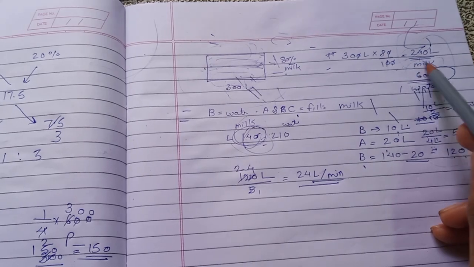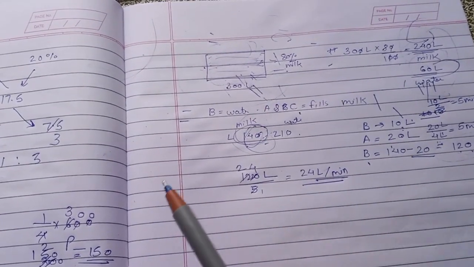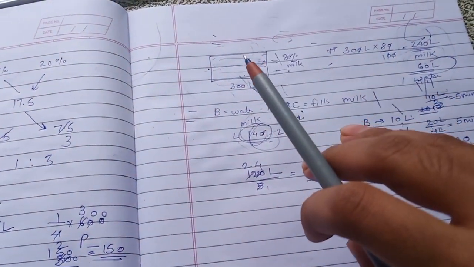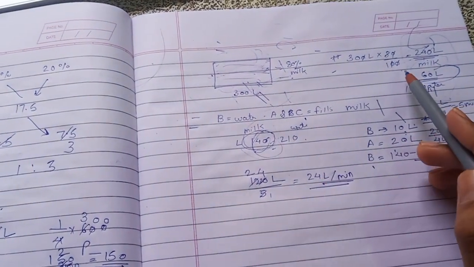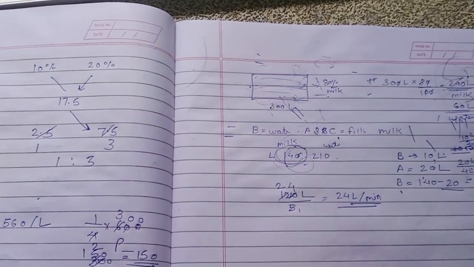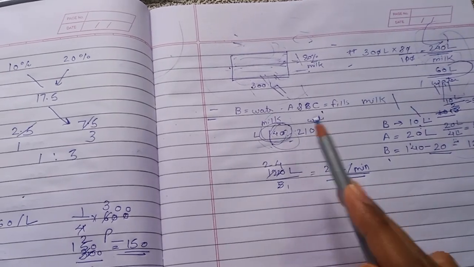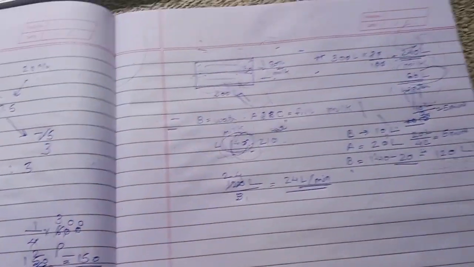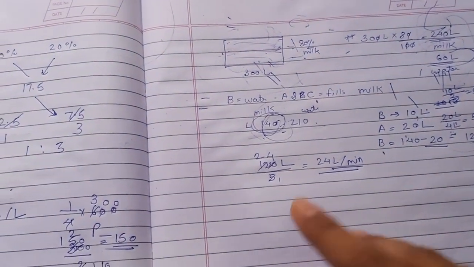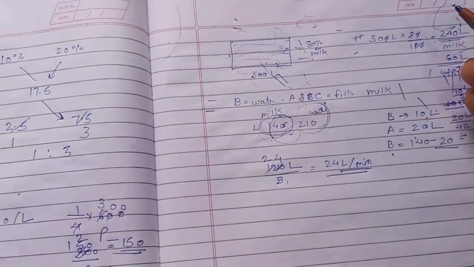And 60 liters of water is there. So that means when the C tap is open in the second half, B tap is also open and A tap is also open simultaneously. So this extra 10 liters of water was filled by B tap, because B tap is the only tap which contributes water. So we got 140 liters of milk and 10 liters of water, which is actually extra. It means that whenever all three taps are open, B contributed 10 liters of water.